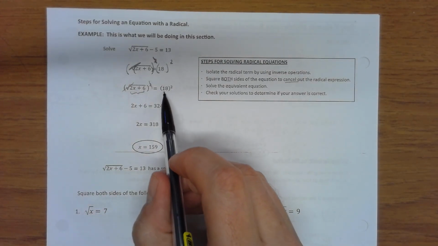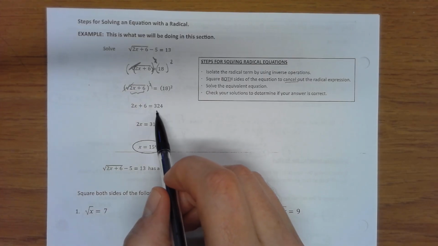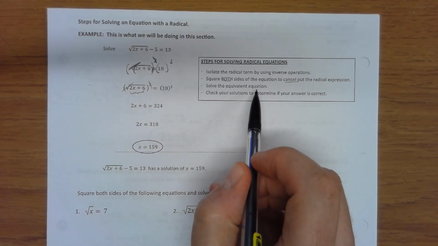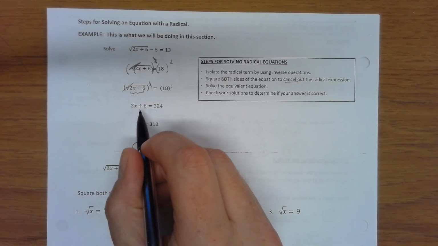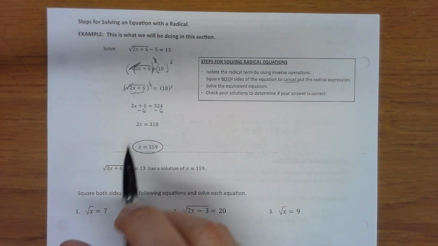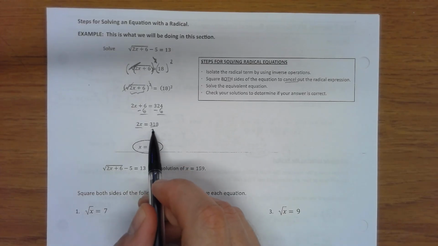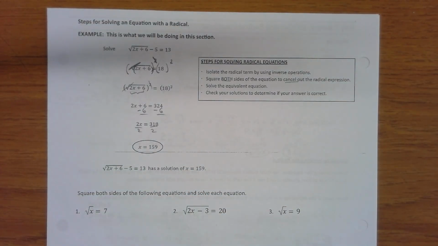The right-hand side, you're going to square that. If it's a monomial, 18 squared, that's just 324. Then you're going to solve the equivalent equation. You're just going to solve this like regular. X is being multiplied and added, so we're going to subtract. Then divide, and that comes up with our answer.